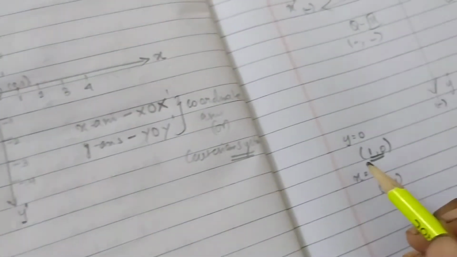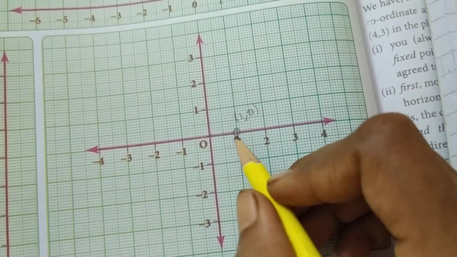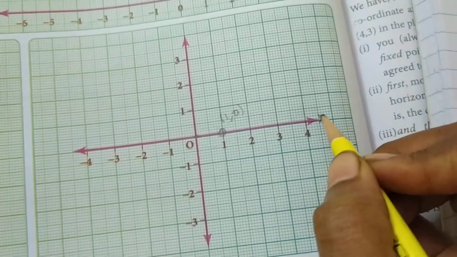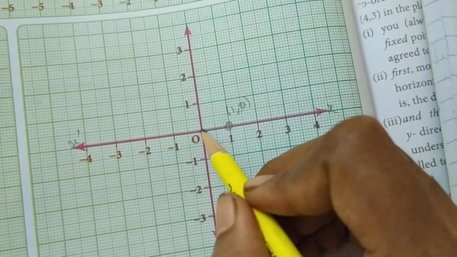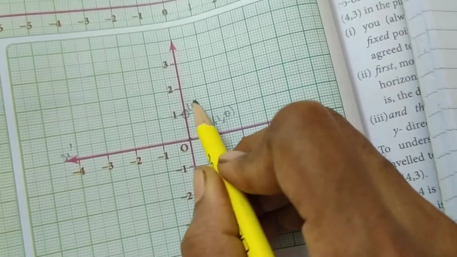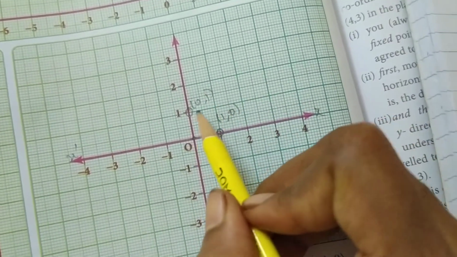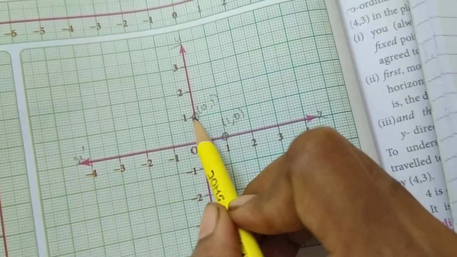Are you clear? If your y is equal to 0, my ordered pair lies on the x-axis. Okay, if you are having x equal to 0, 0 comma 1. So what is the x? 0, and what is the y? So this is 0 comma 1. So my x is equal to 0 means it lies on what?